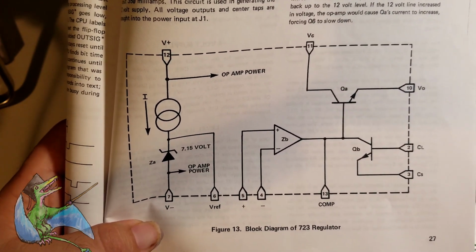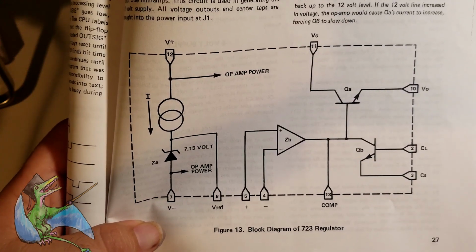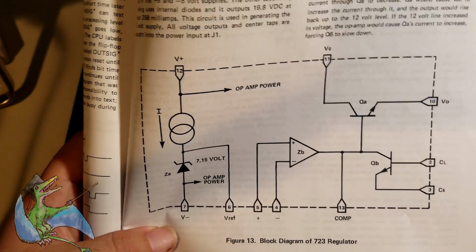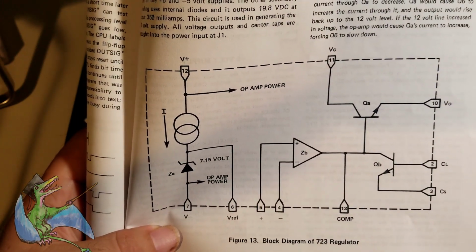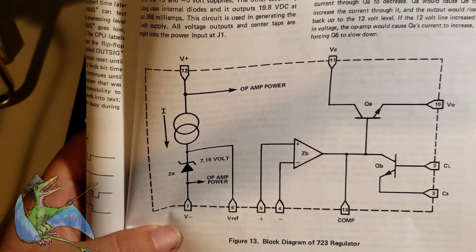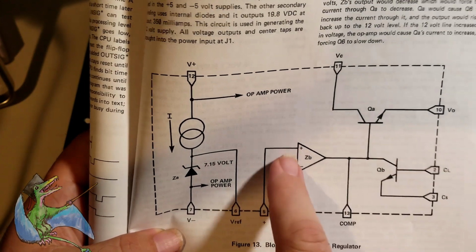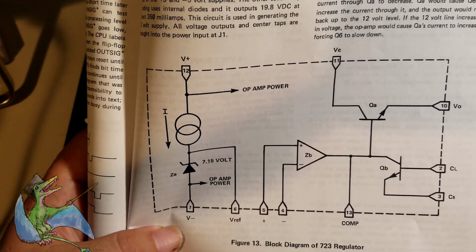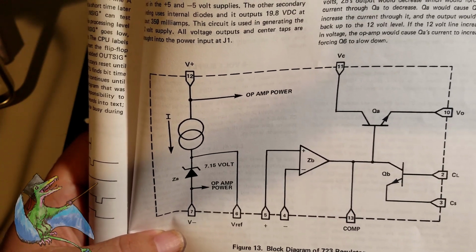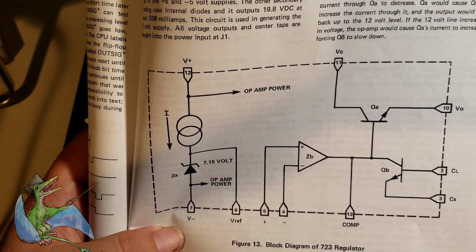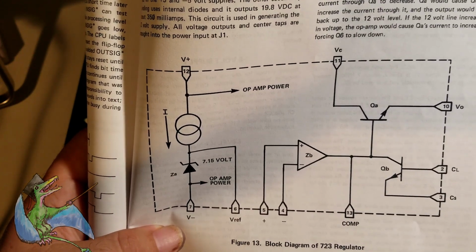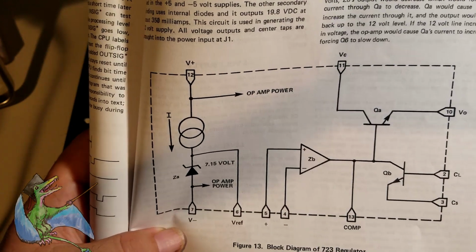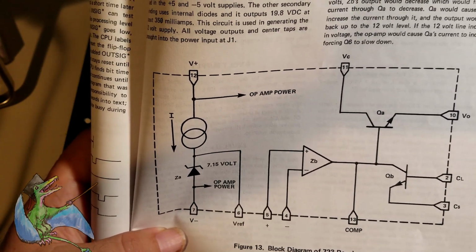A 723 regulator was a voltage regulator that was invented by an analog genius in the late 1960s, and it was extremely common for about a decade before it was largely phased out in computer use by simpler fully integrated regulators like the 7805 series and such.